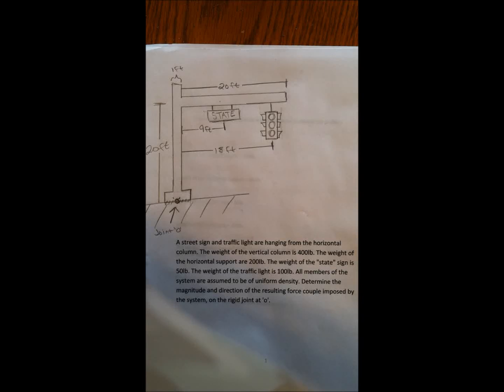Okay, I'll begin by taking a look at the problem that I created for this example. We have a street sign and traffic light hanging from the horizontal column. The horizontal column is attached to the vertical column at 20 feet up. The weight of the vertical column is 400 pounds. The weight of the horizontal component is 200 pounds. The weight of the state sign is 50 pounds, and the weight of the traffic light is 100 pounds.